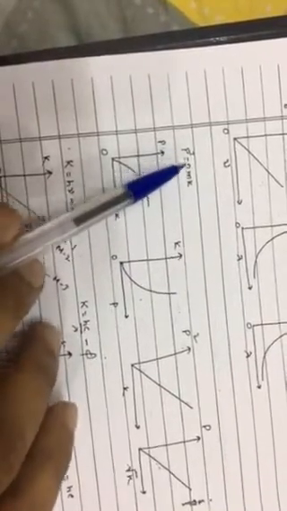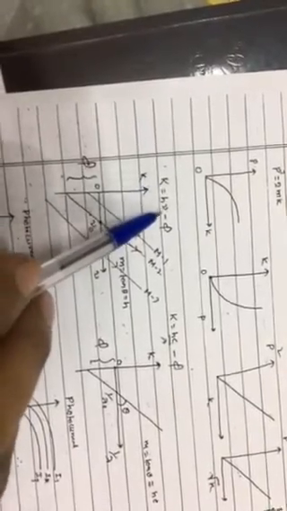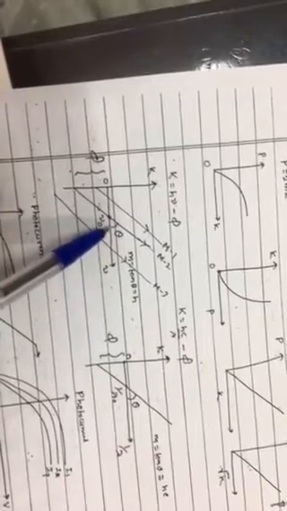If I draw between p square and K, then I will get a straight line. If I draw between p and root K, again I will get a straight line. This is Einstein's photoelectric equation. So if I draw the graph between K and frequency, I will get a straight line. Even if I change the metals, since the slope will remain the same, all the lines will be parallel. Same thing can be done even for lambda.